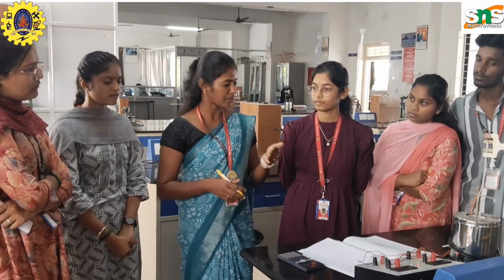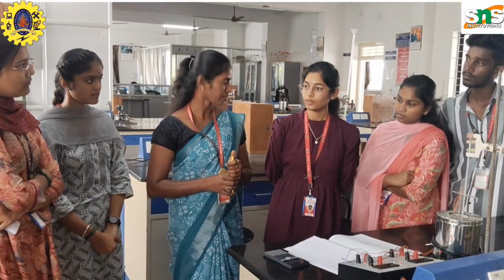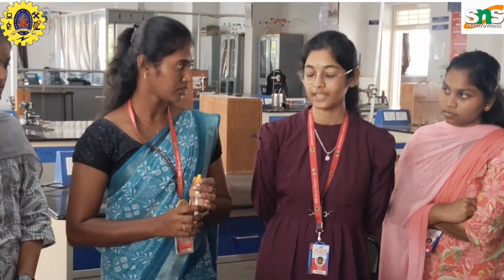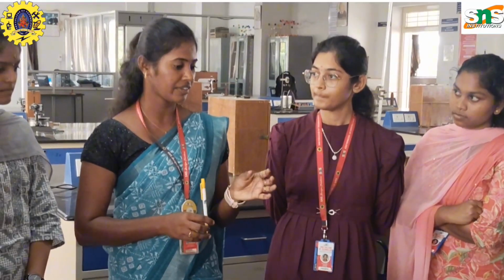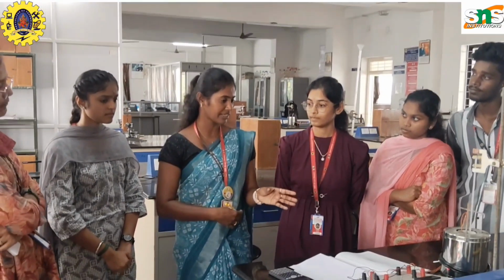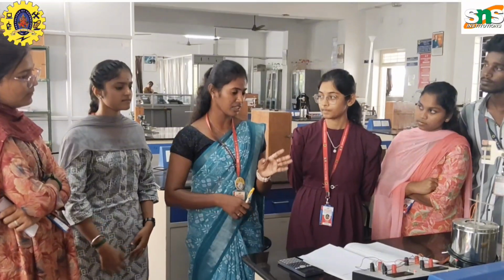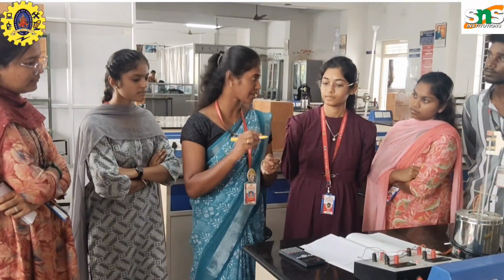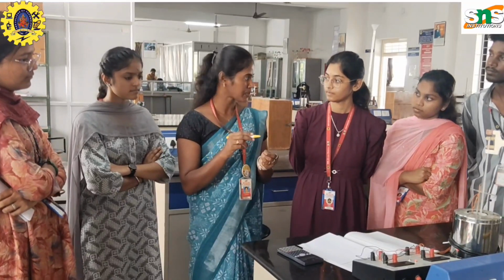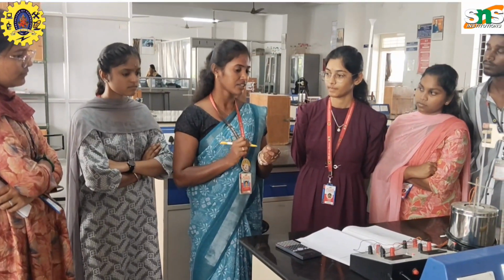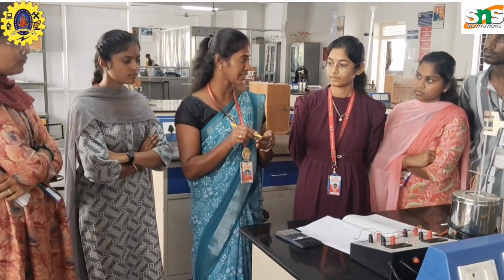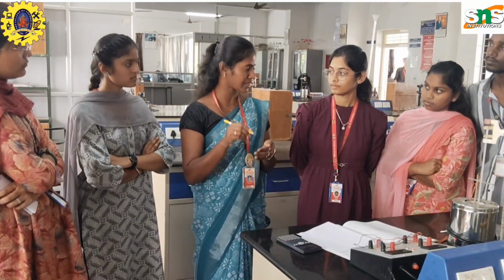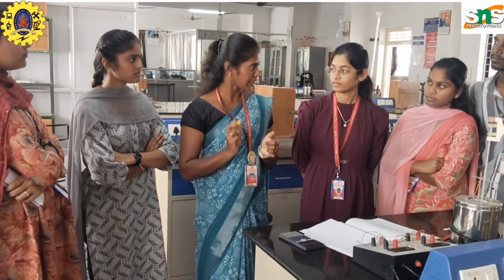What are the properties of semiconductors? At 0 Kelvin, it acts as an insulator, while as temperature increases, it acts as a conductor. As the temperature rises, the conductivity also rises. So temperature is directly proportional to conductivity, and resistivity is inversely related to temperature. While increasing temperature, resistivity decreases, whereas conductivity increases, right?